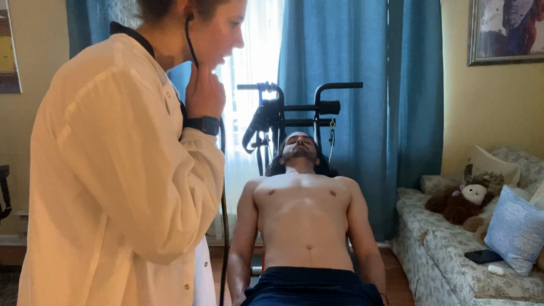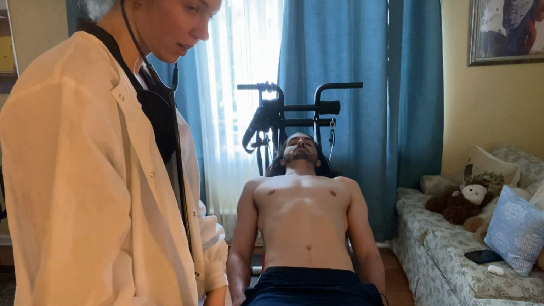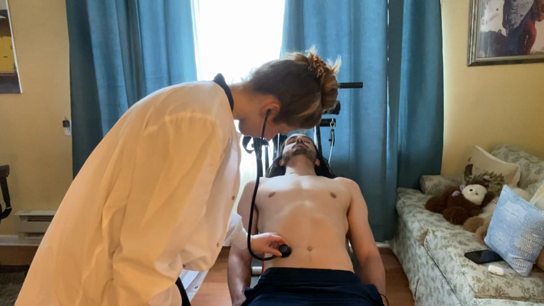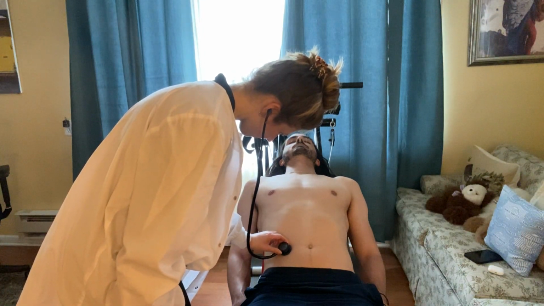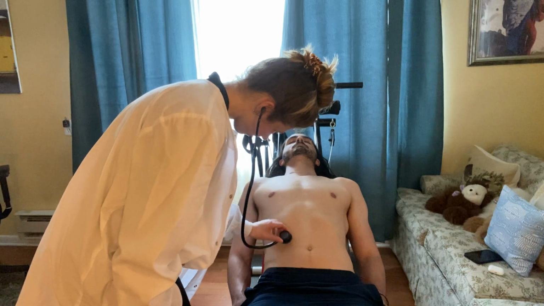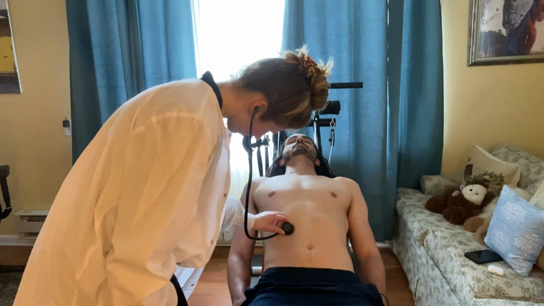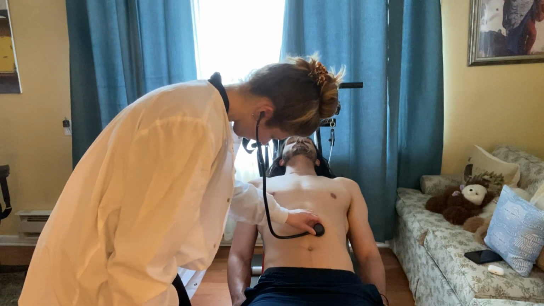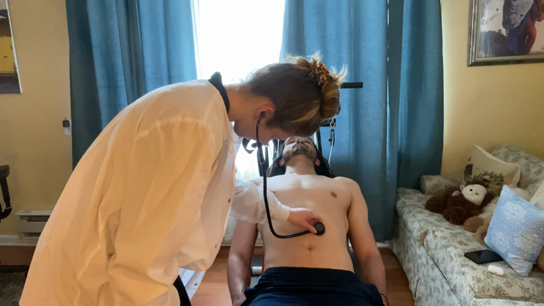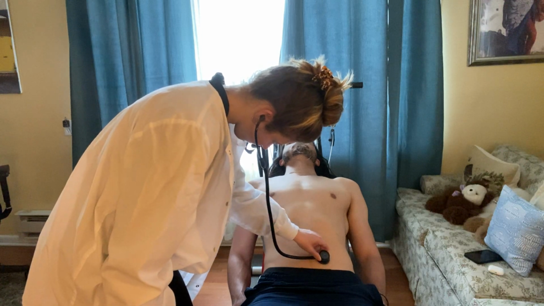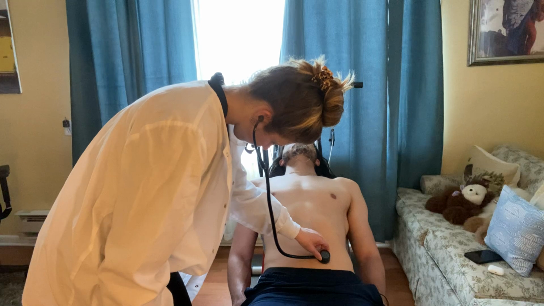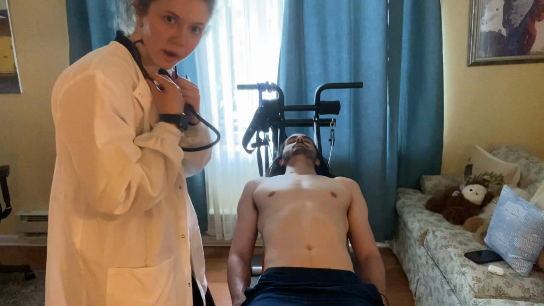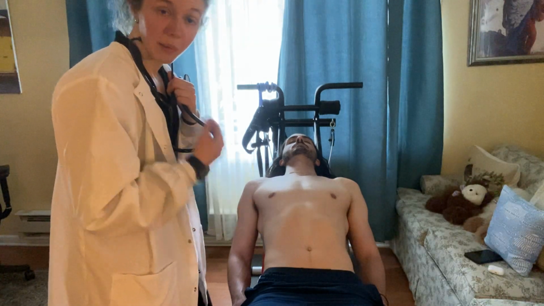So first thing we're going to start off is listening to bowel sounds. We're going to start clockwise, starting in the right lower quadrant. Okay, those are normal active, so this is a normal active bowel sounds heard.